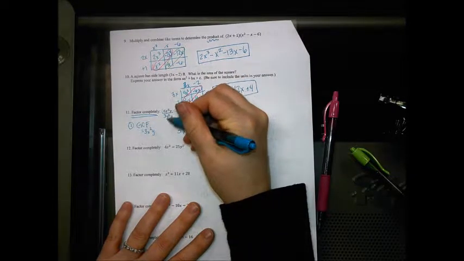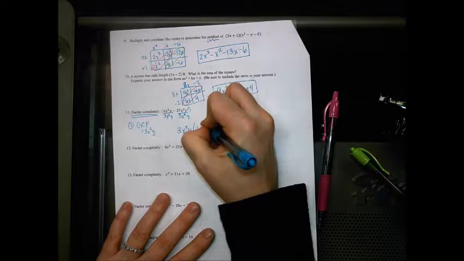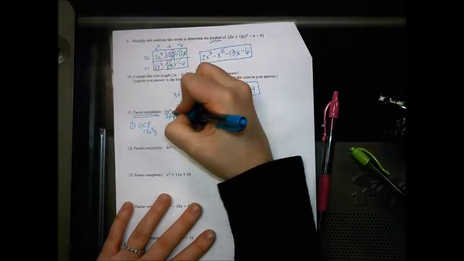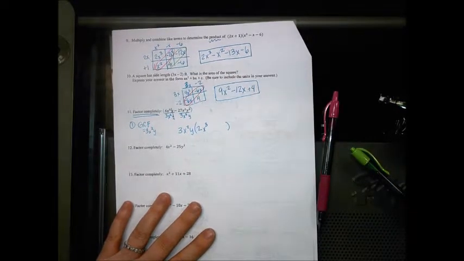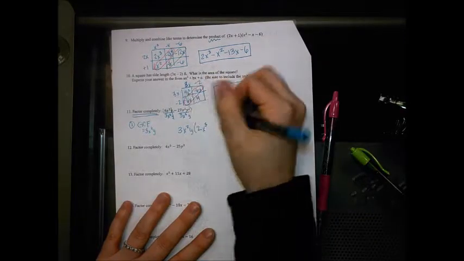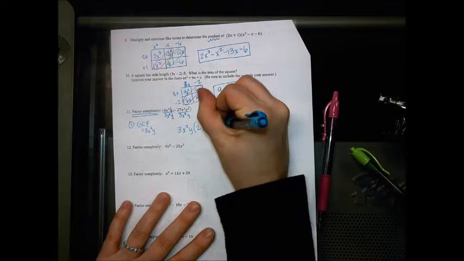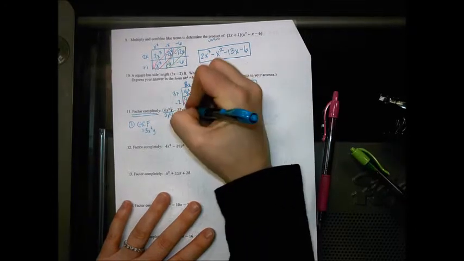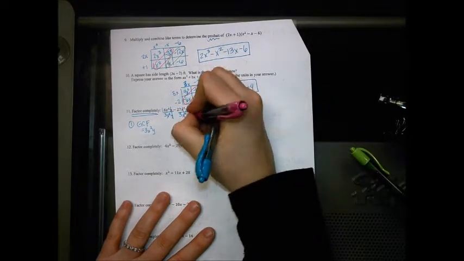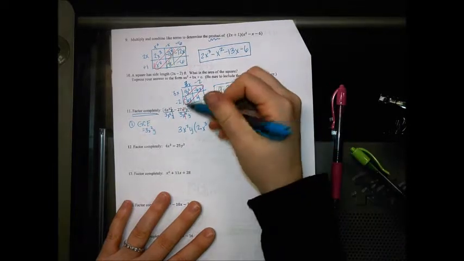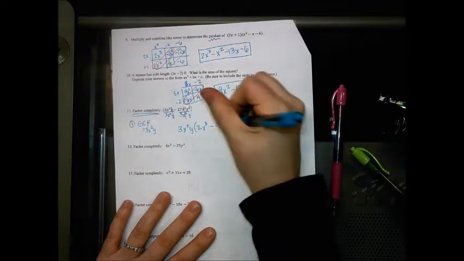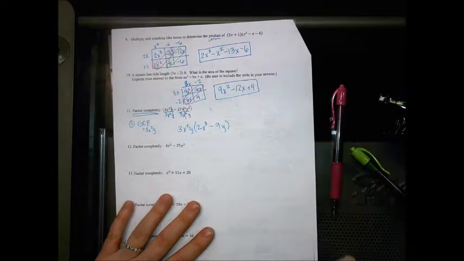X to the 5th divided by x squared is x cubed. And y over y is 1, so they reduce. Minus 27 divided by 3 is 9. X squared divided by x squared is 1, and they reduce. Y squared divided by y is y.